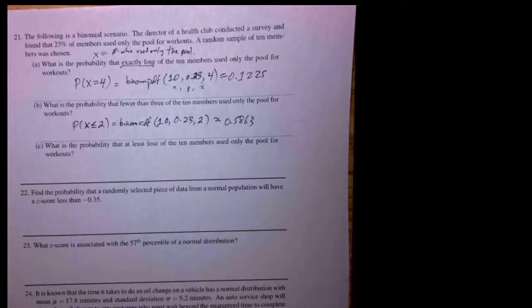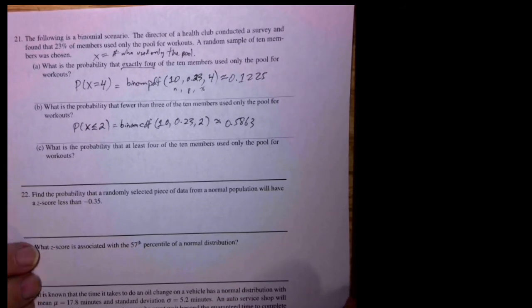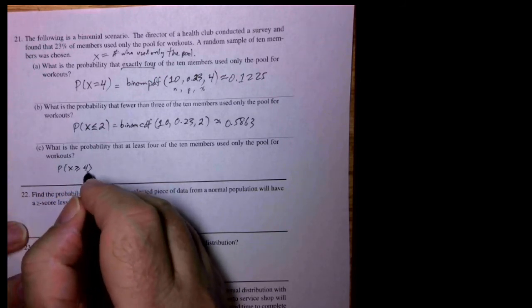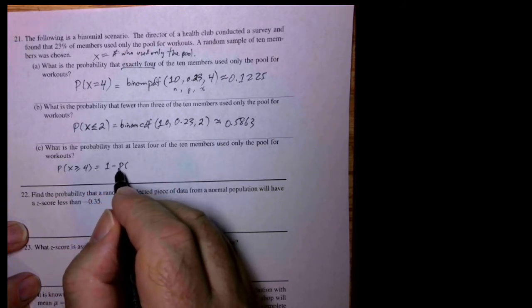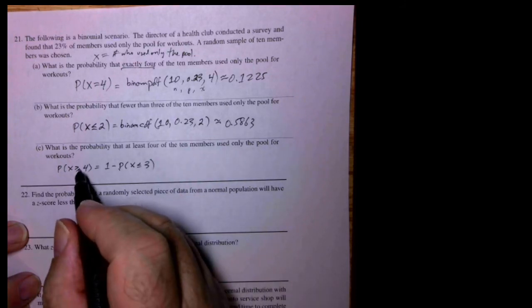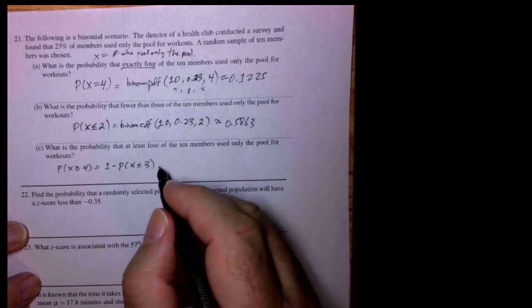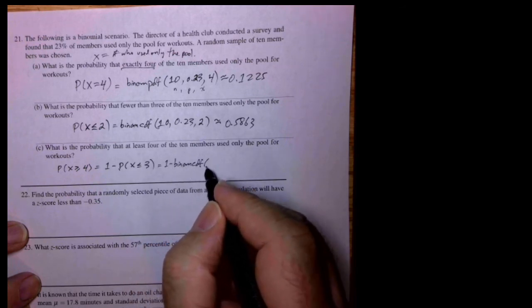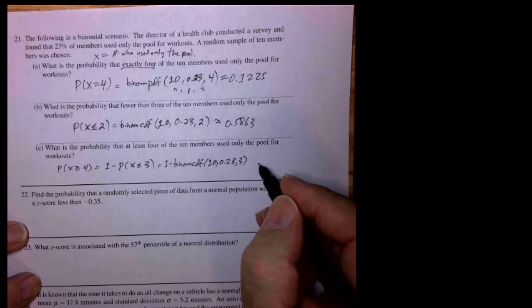All right. What is the probability that at least 4 of the 10 members used only the pool for workouts? So this is the probability that X is greater than or equal to 4. And the only way I can get that is to subtract: 1 minus the probability that X is less than or equal to 3. The probability that X is at least 4 is 1 minus the probability that it is at most 3. So this is 1 minus binomCDF of 10, comma, 0.23, comma, 3.